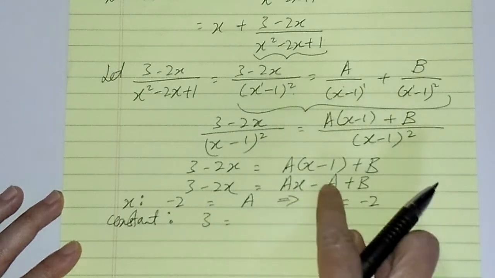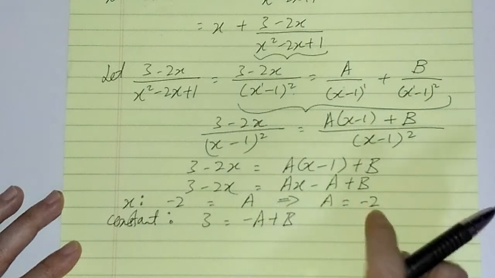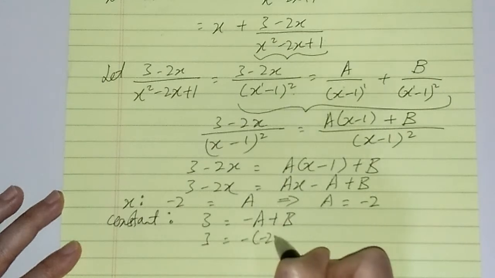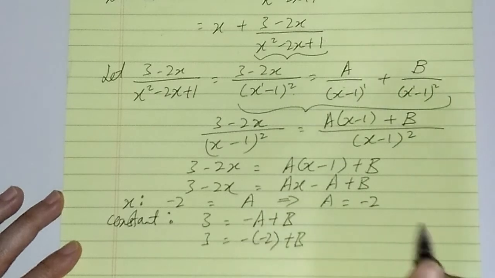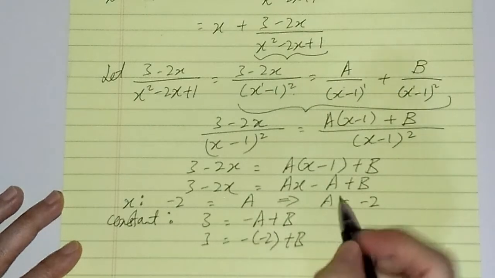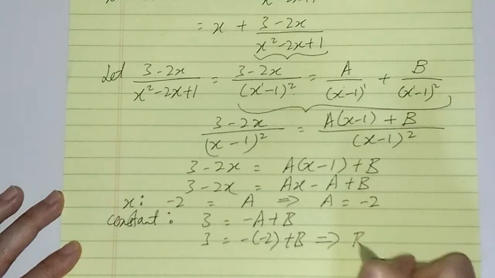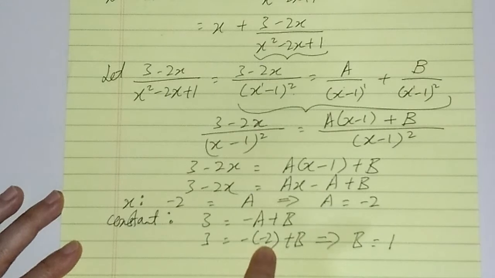Right hand side is minus A plus B. But we know that A is minus 2. So from here, we can see that B is what? B is 1. Okay, because minus minus is 2. So 3 minus 2, B is 1.